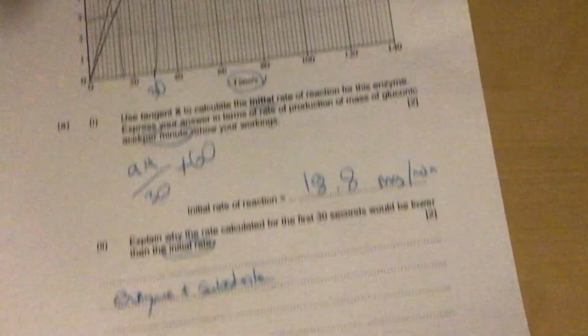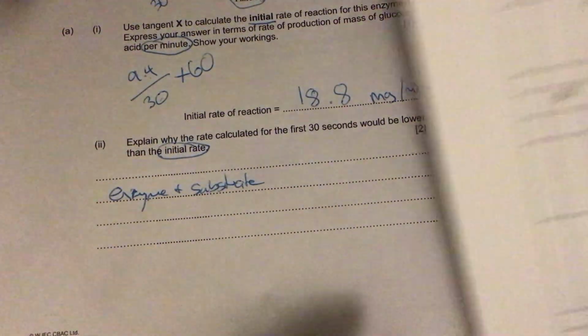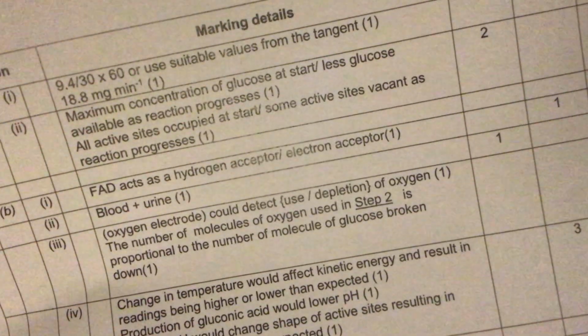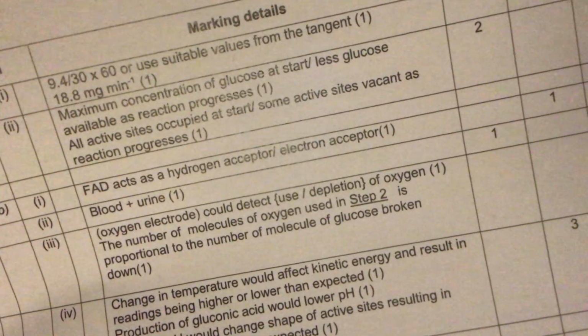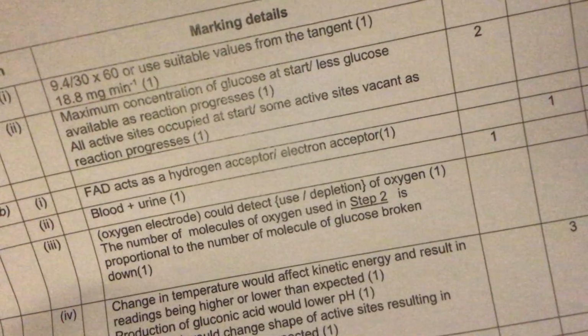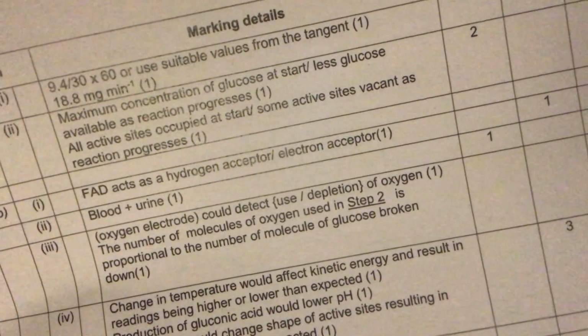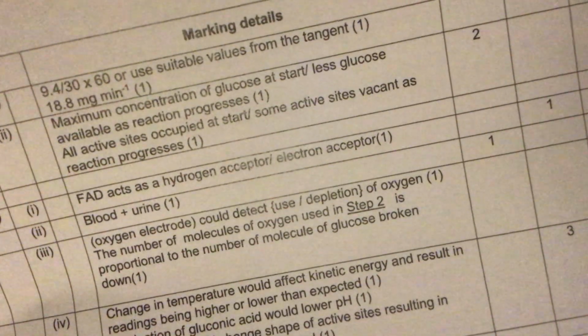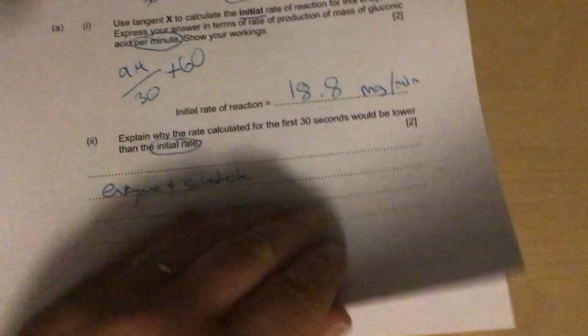Here we go, the mark scheme. Maximum concentration of glucose at the start, less glucose available as the reaction progresses, and the active sites occupied at the start, and some active sites are vacant as the reaction progresses.